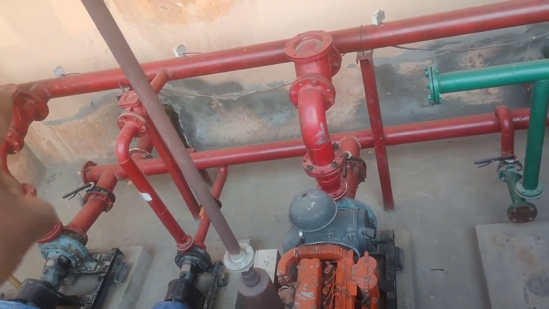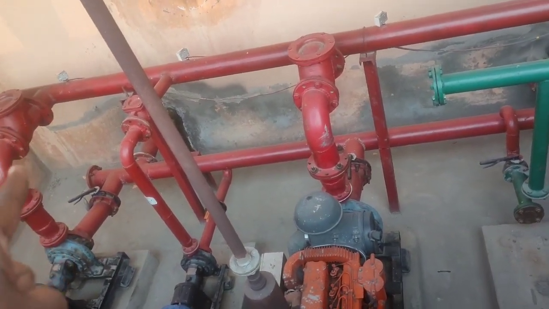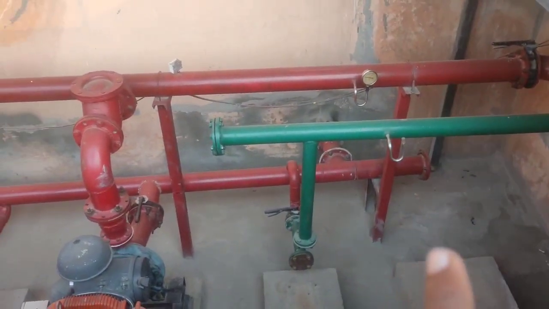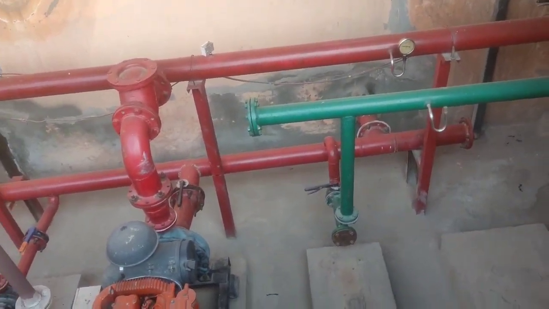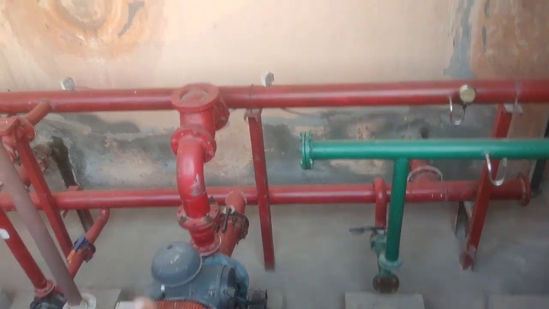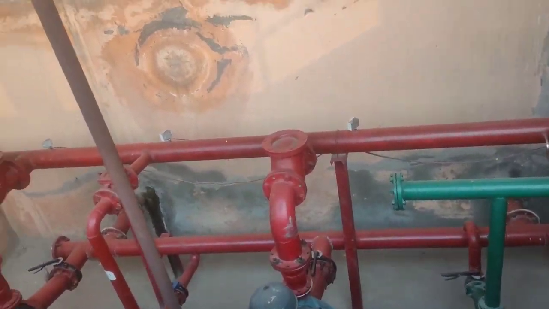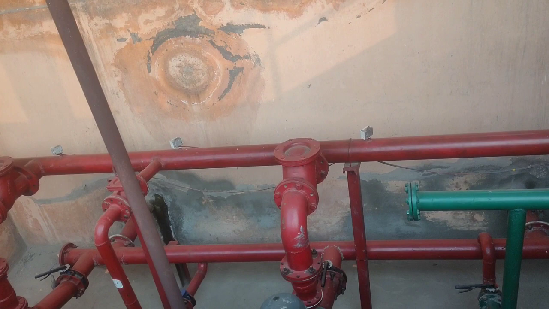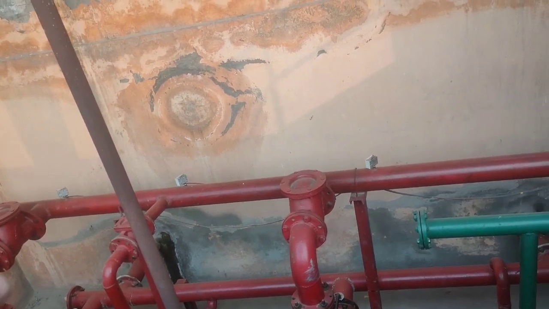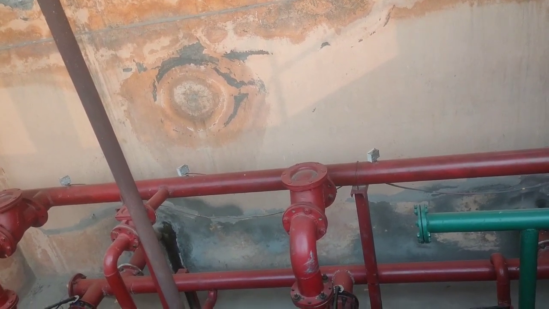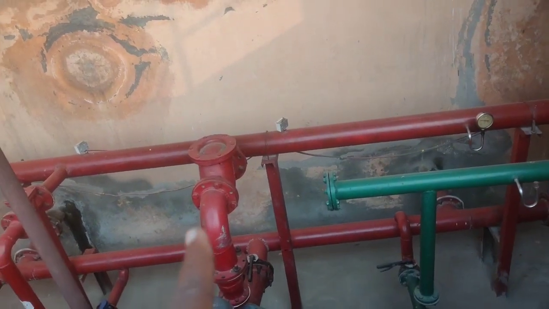What is the use of the diesel standby pump? A fire pump is used to supply water and pressure to the fire protection system as an alternative source in the absence of electrical power supply. Clear? Then we will go to the jockey pump.